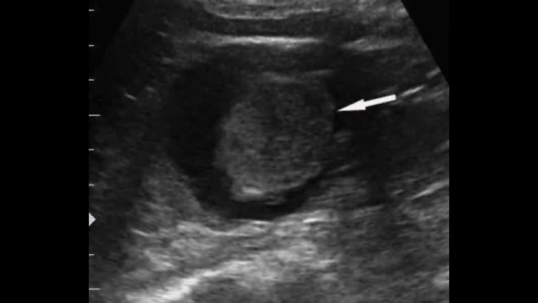Here you can appreciate a well defined cystic lesion with a central intramural nodule. On the basis of ultrasound imaging, this would be classified as category 4 Bosniak cyst, and will be correlated on the contrast enhanced CT images.